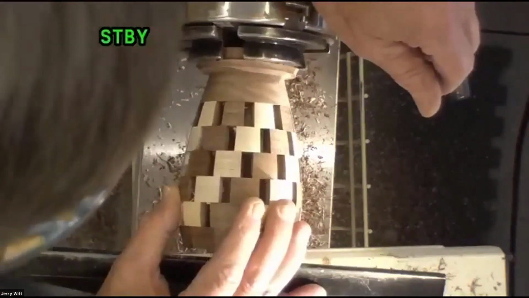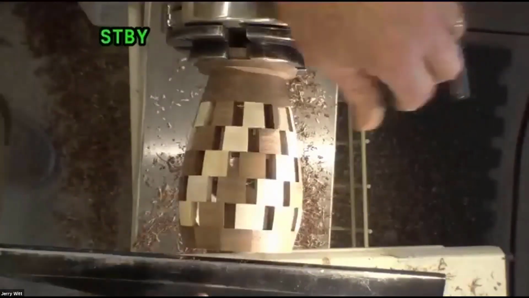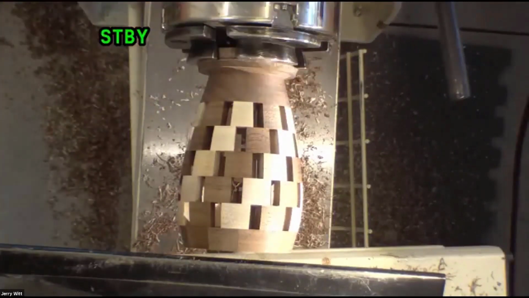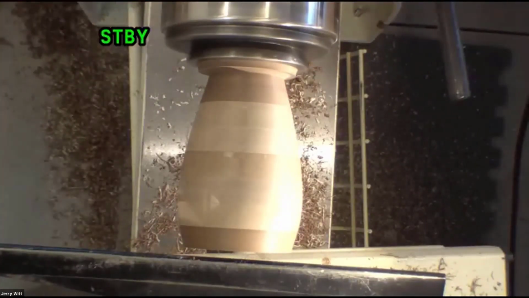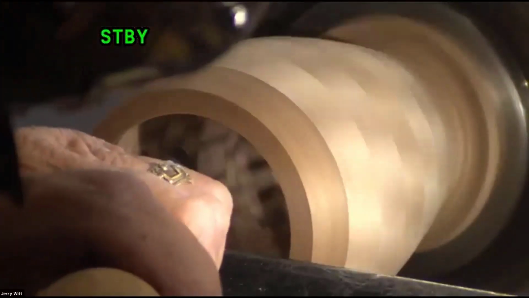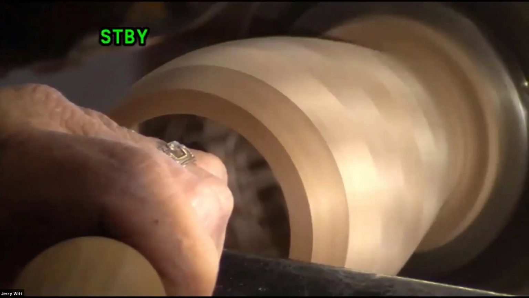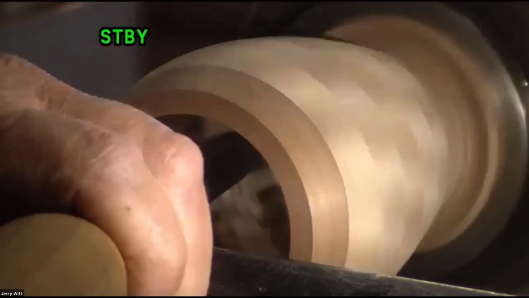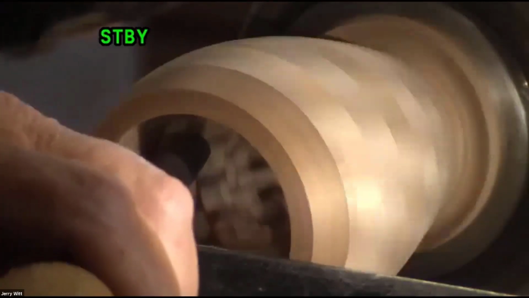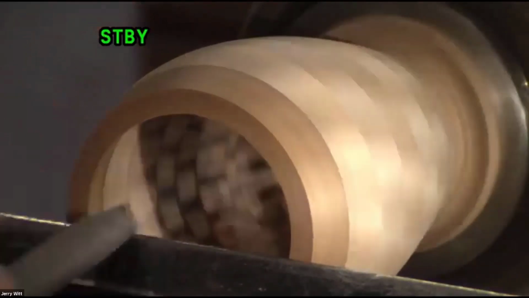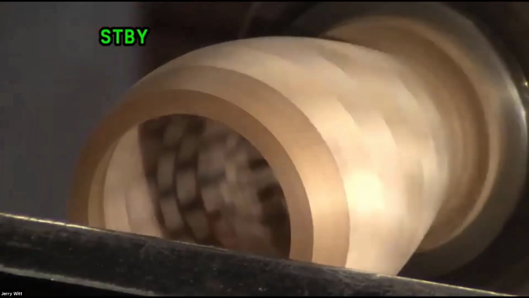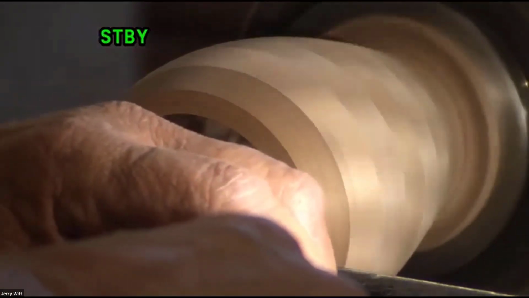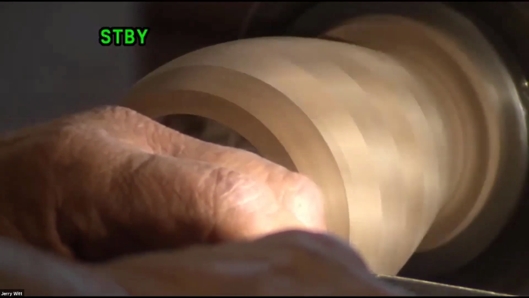And I've almost got this turned just where I want it. One more time with this. Then I'm going to kind of finish it off, and I can actually see through the piece.